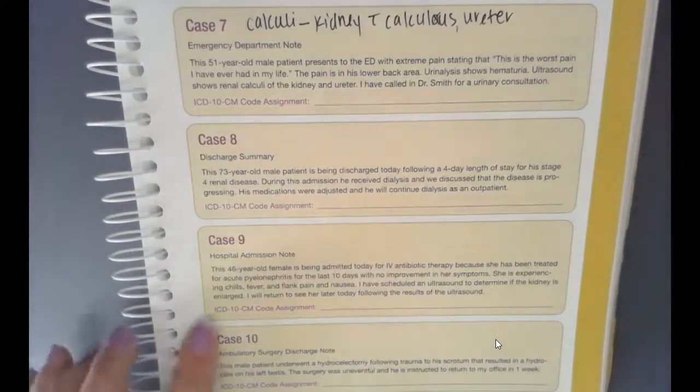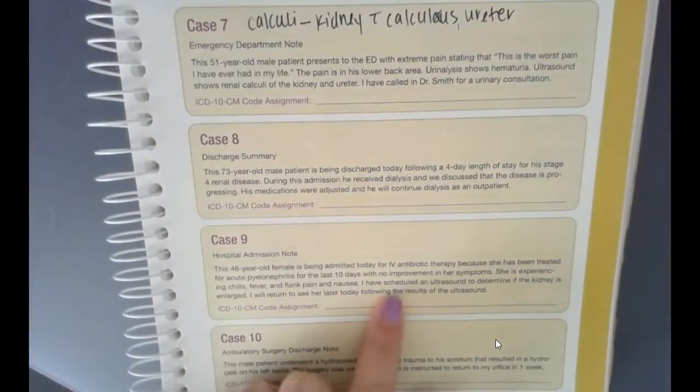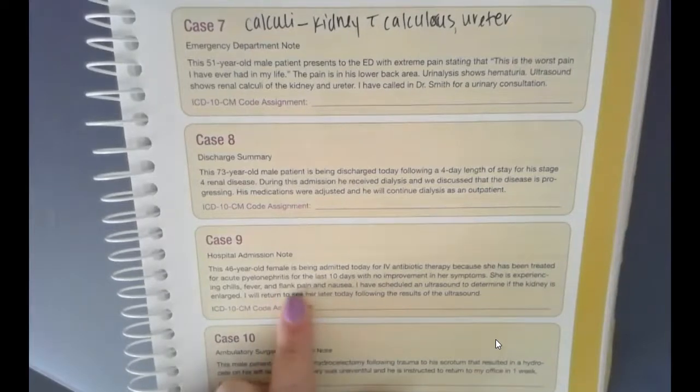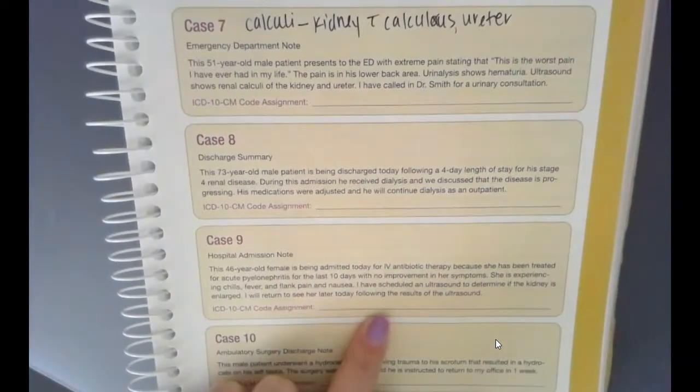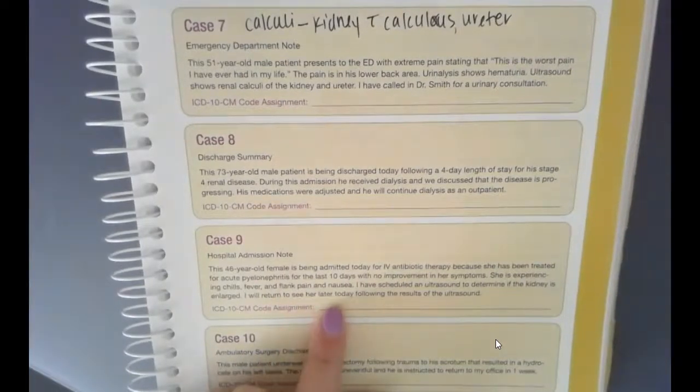Okay, for case 9. 46-year-old female on IV antibiotic therapy. Experiencing chills, fever, flank pain, nausea. Scheduled ultrasound to determine if kidney is enlarged. She's been treated for acute pyelonephritis in the last 10 days.